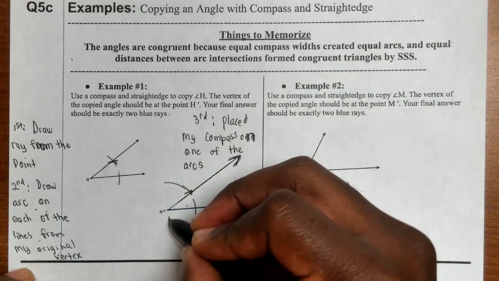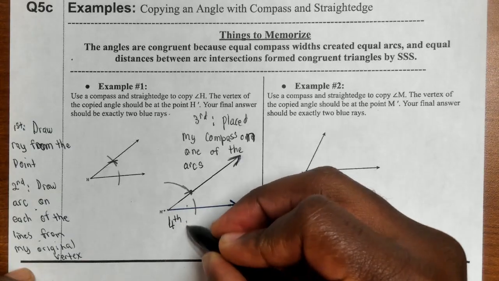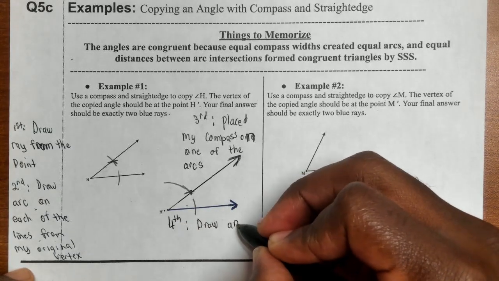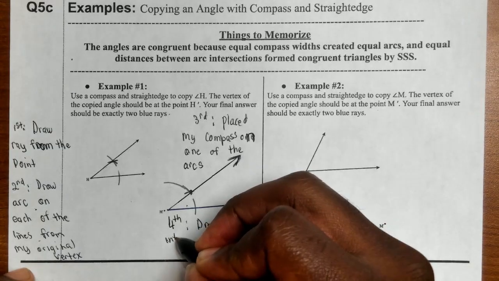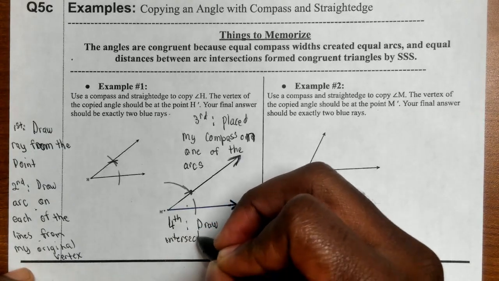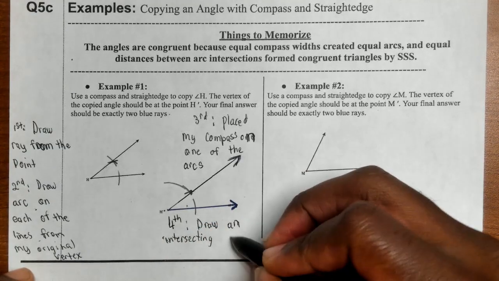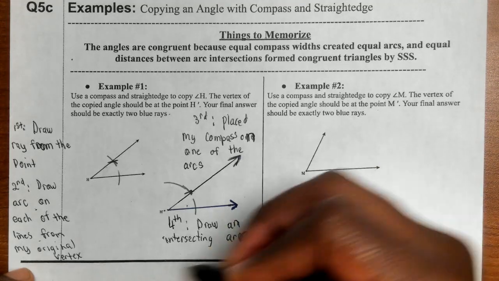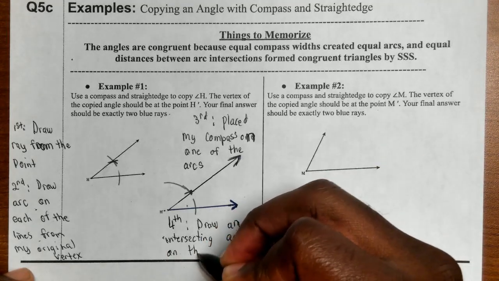Then fourth, I drew an intersecting arc on the opposite line.